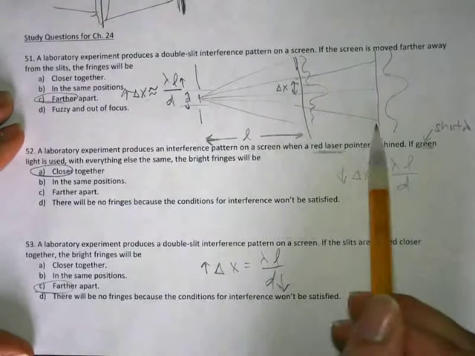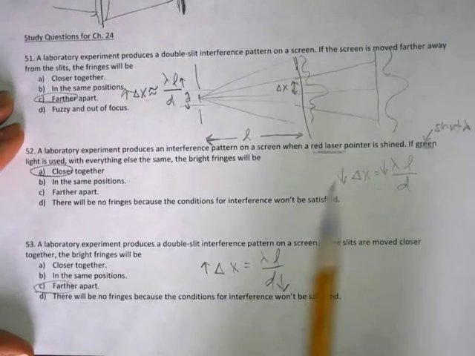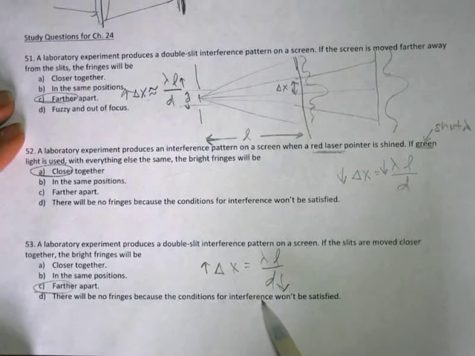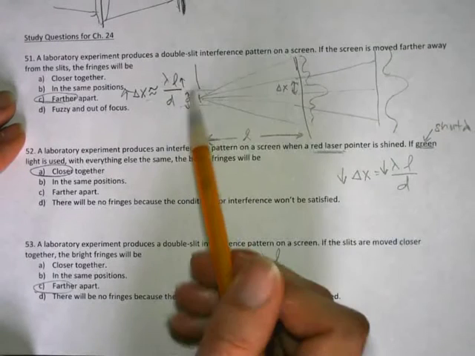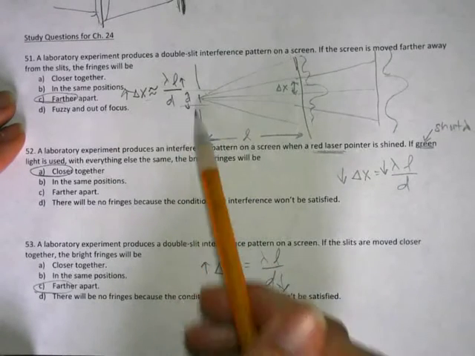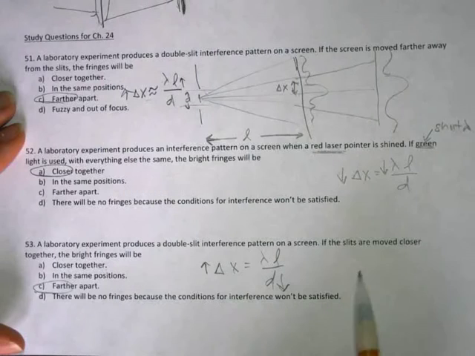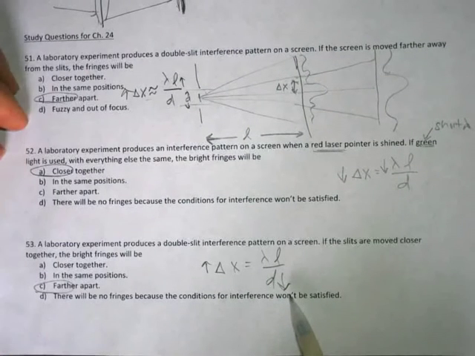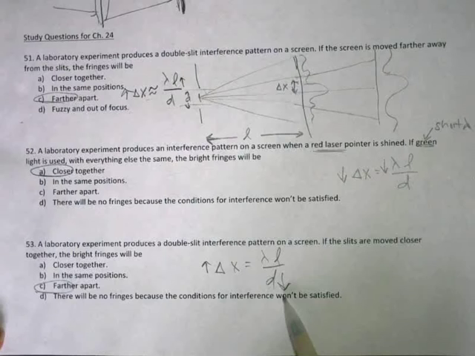You can also, again, reason this out physically. We know that diffraction is most prominent when the wavelength is big compared to the obstacle that it's looking at. So as we make d smaller, we expect more wave-like behavior to come out of this experiment.